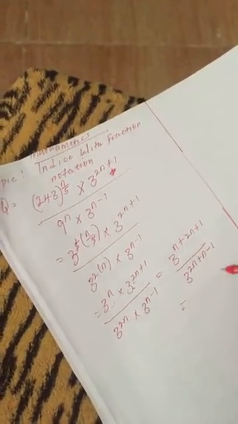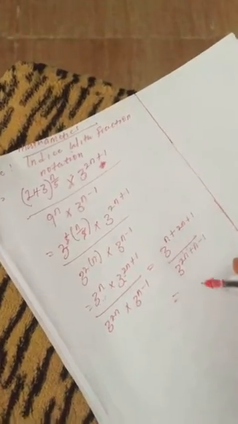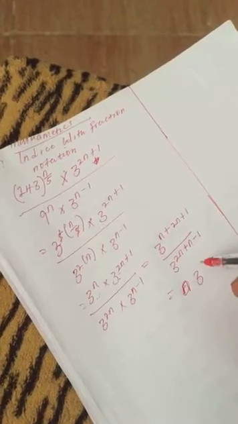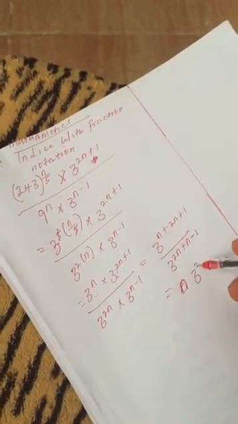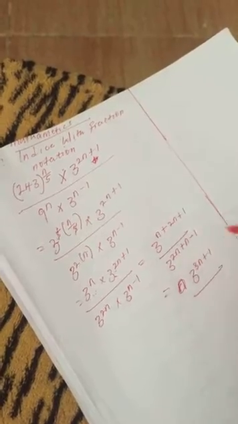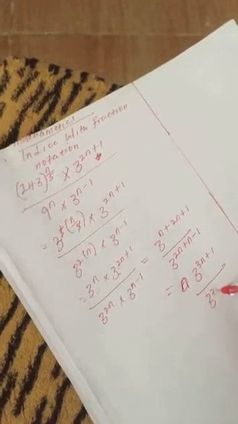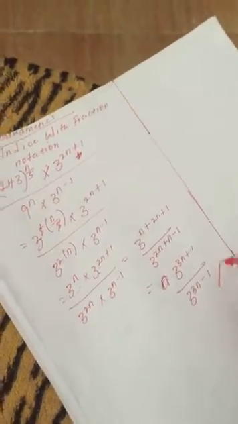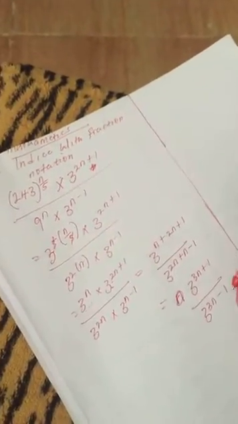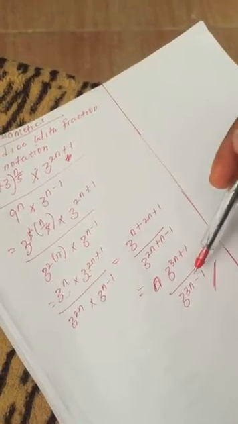And if we do that, n plus 2n becomes 3n plus 1, over 2n plus n becomes 3, raised to power 3n minus 1. Now we are able to simplify this value from this point down to this. If you want to proceed further, it can also be solved.